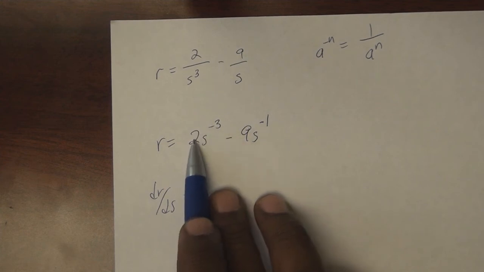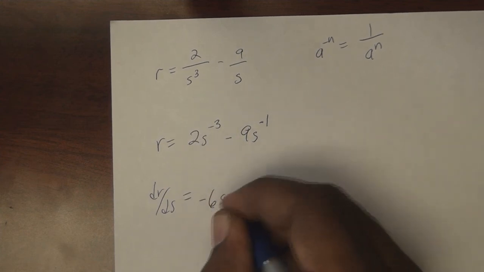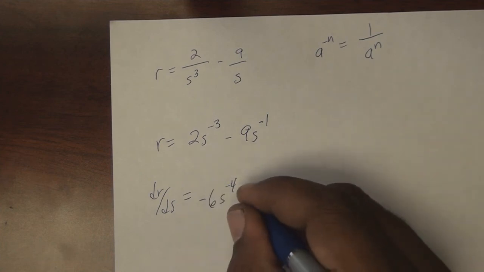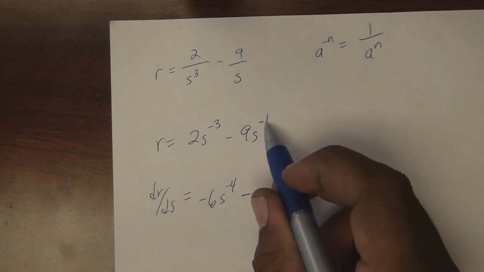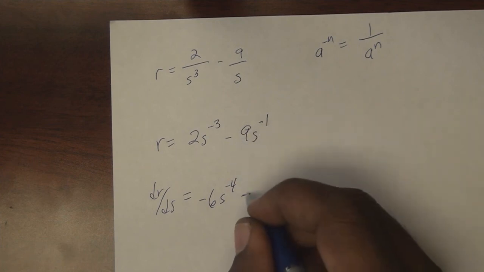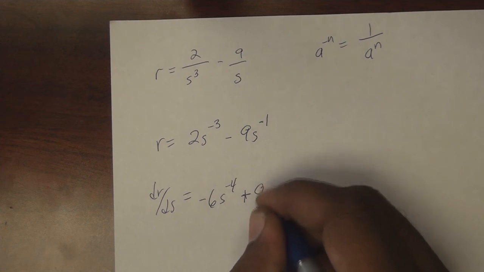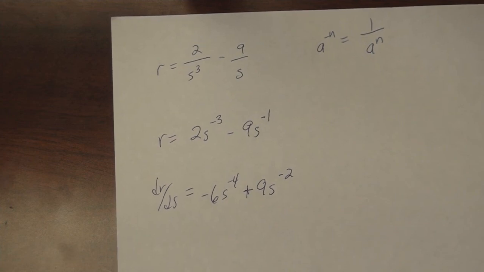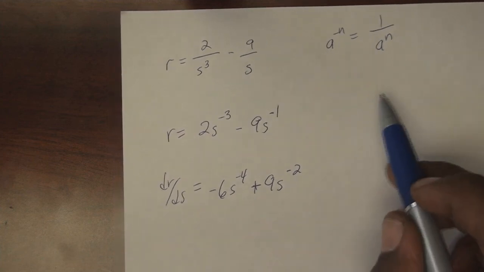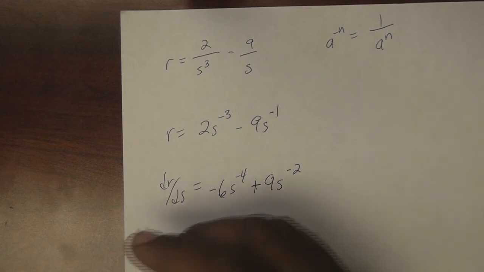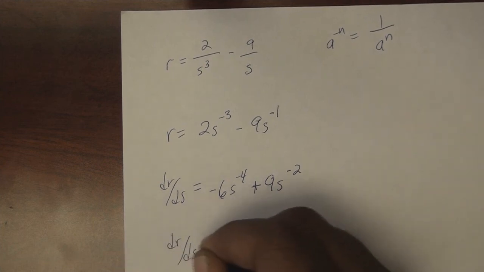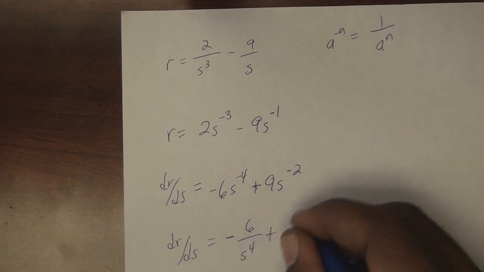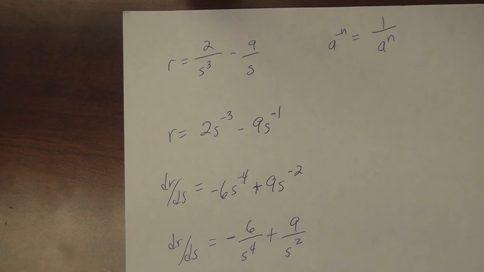We'll treat negative 3 as a multiplier, so we have negative 6. We'll subtract 1 from our exponent, minus, we'll treat negative 1 as a multiplier. The double negatives gives us a positive. We'll subtract 1 from our exponent, which gives us a negative 2. And now I'll utilize the negative exponent rule once again, and we'll write our derivative as negative 6 over s to the positive 4 plus 9 over s squared.